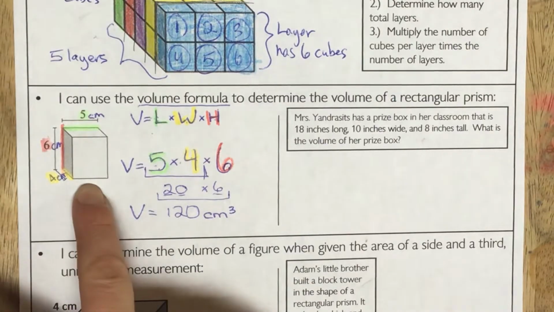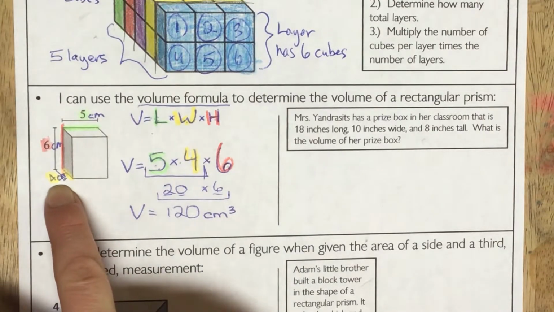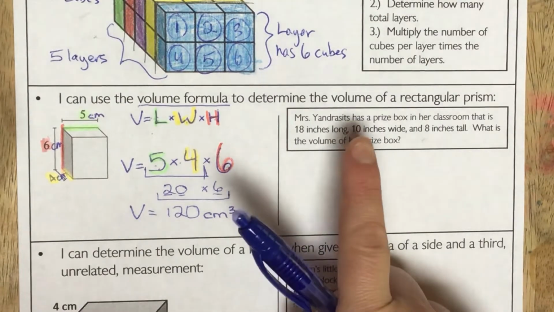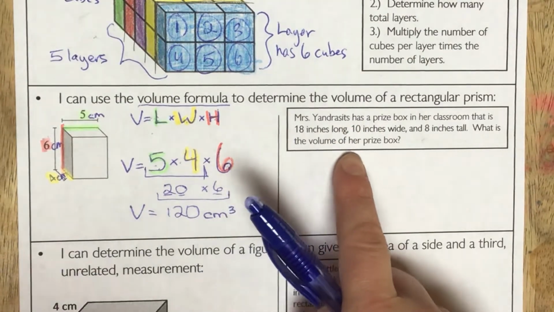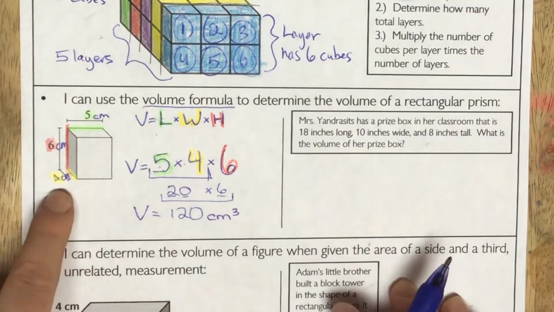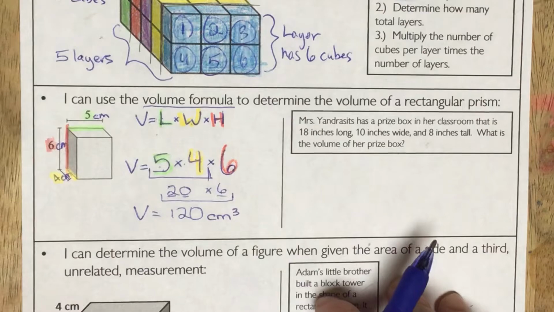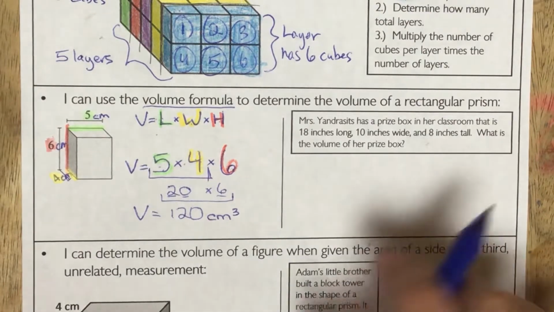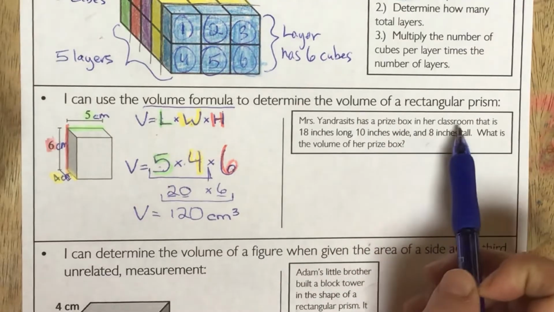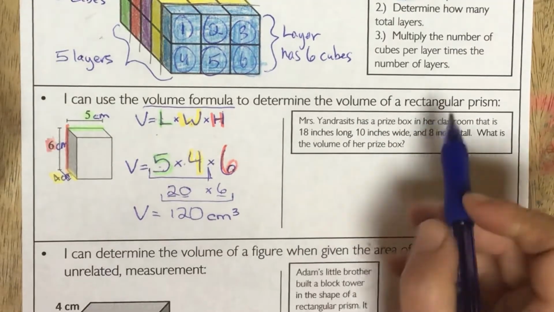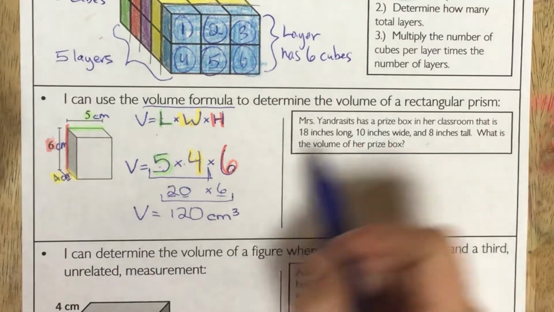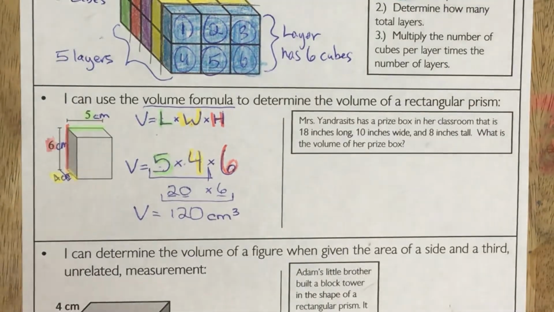Sometimes they'll give you a figure with the length, width, and height written on it to show it like a diagram. Sometimes they won't. Sometimes they're going to give you a story and you have to figure out where the length and the width and the height are and use them to figure out the volume. Here's an example. Mrs. Yandersitz has a prize box in her classroom that is 18 inches long, 10 inches wide, and 8 inches tall. What is the volume of her prize box?